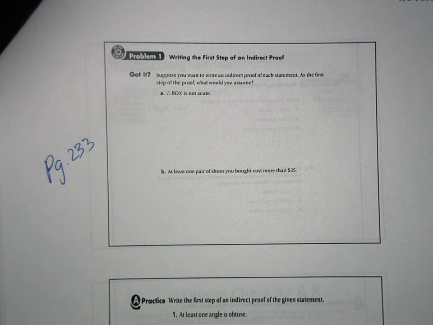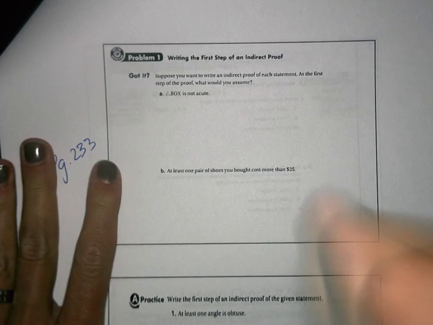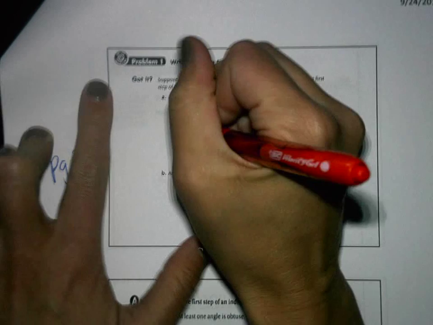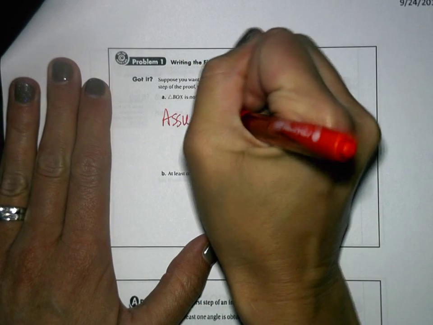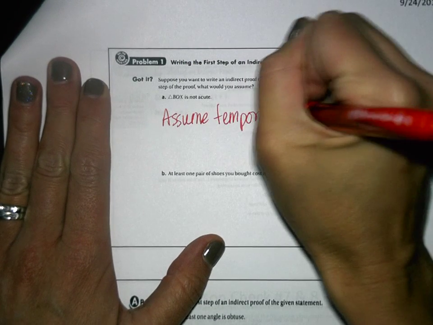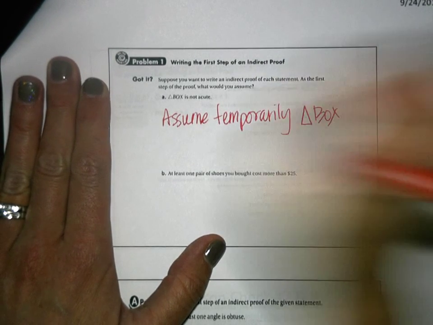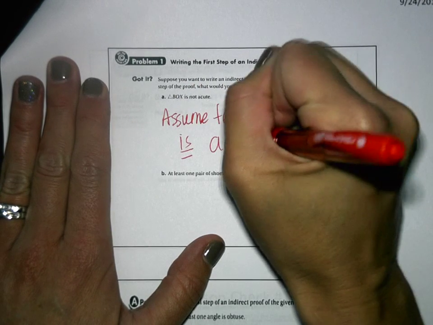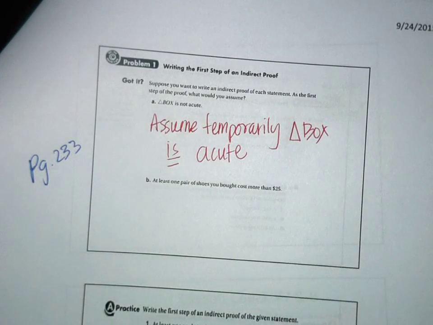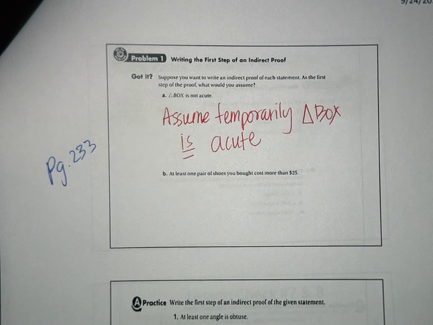Albert. Assume BOX what? Very good. That's exactly it. Except, just so you know, when we're doing these proofs, you're going to put assume temporarily that triangle BOX is acute. And that's it. That's all we're doing today. And guess what? There's test questions like this, which is also hopefully nice. Hopefully you'll get them correct. All right.